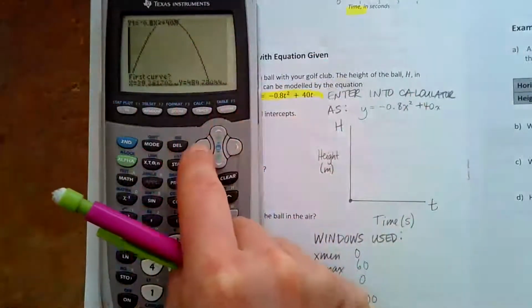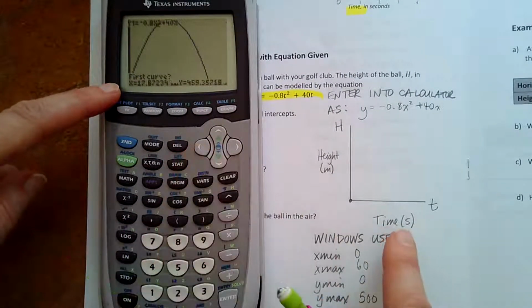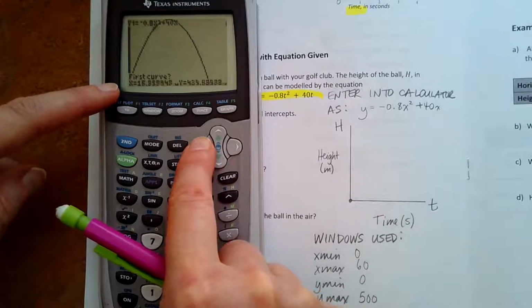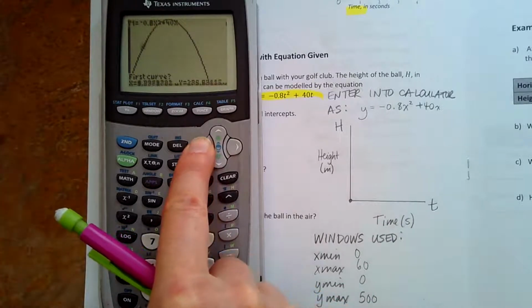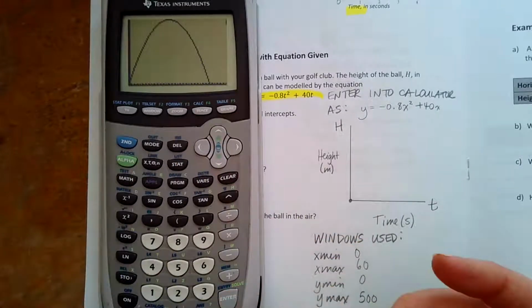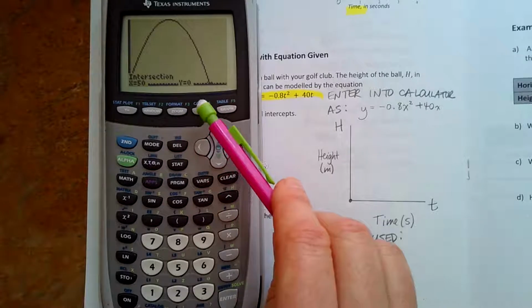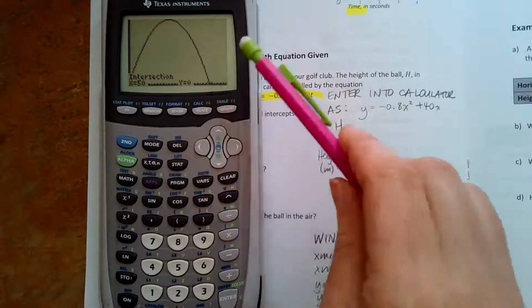Well, we already found this x-intercept, because if x is 0, y is 0, that's not only a y-intercept, but that's an x-intercept. But I'll prove it to you. So sure enough, they're just giving me this one, 50.